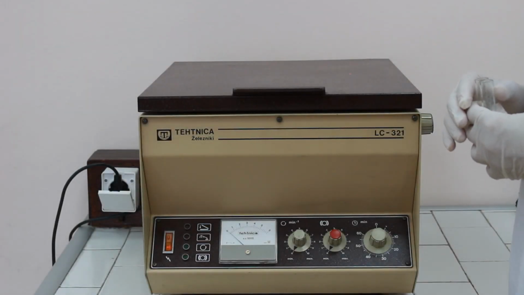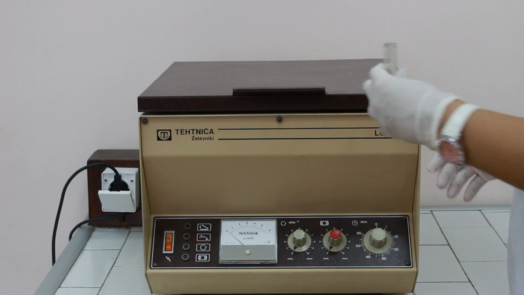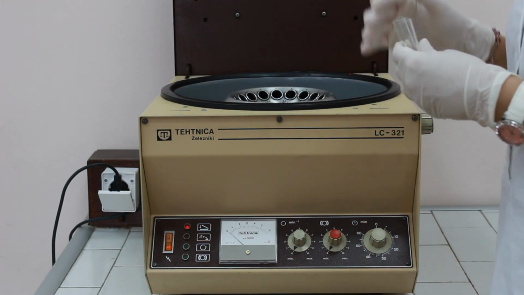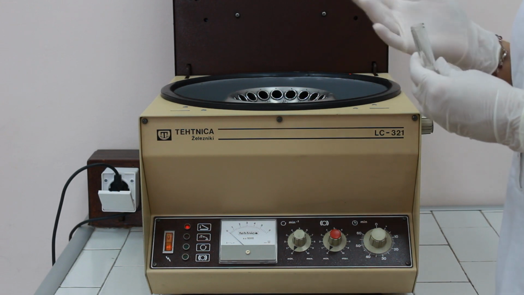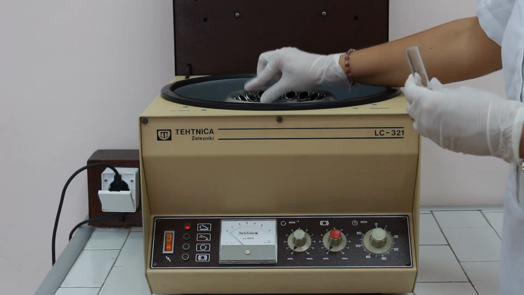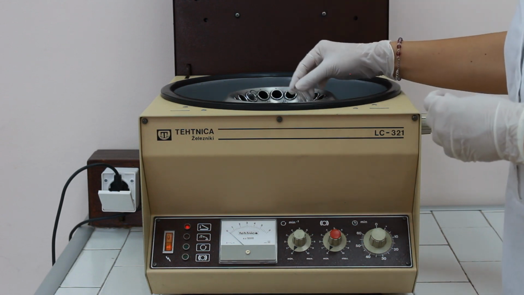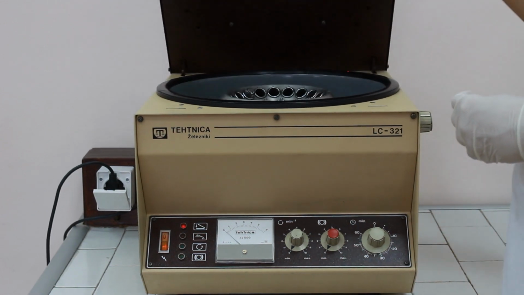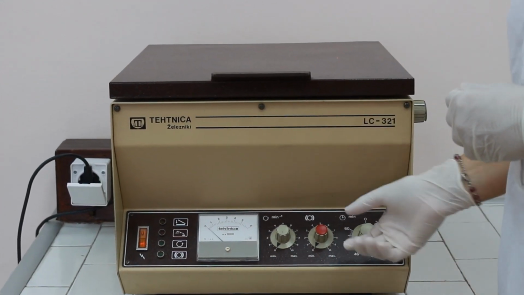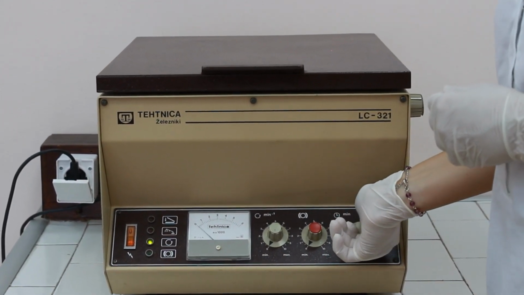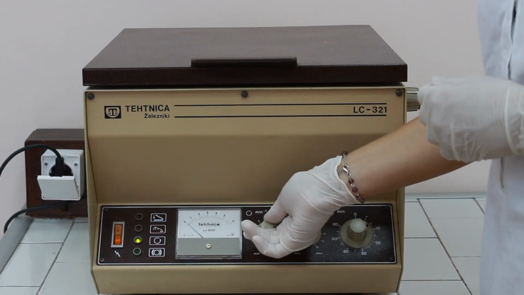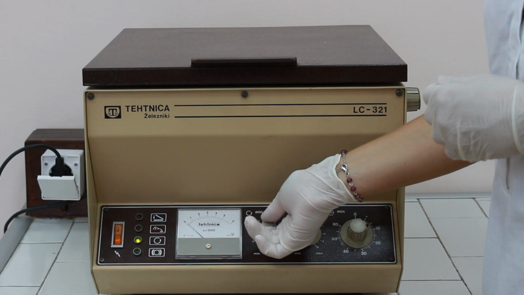For the second centrifuge process, we shall open the lid again, and according to the well-known principles, again position our centrifuge tubes in opposite positions in the rotor. Close the lid to hear the click. Again, adjust the time to 10 minutes and slowly the speed to 3000 rotations per minute.